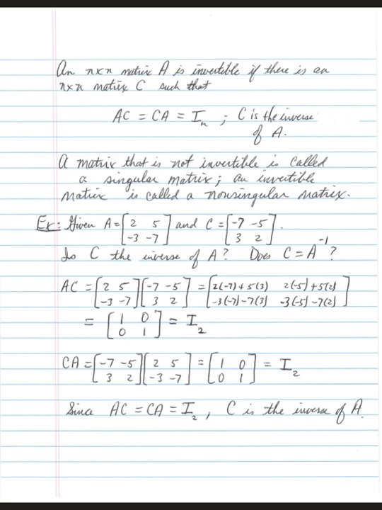And if you finish the multiplication, again, all the intermediate steps are given, you will get an identity matrix of size 2. If you multiply the other order and put matrix C in front, multiply it by A, and you carry that multiplication out, you will also get an identity matrix that's a 2 by 2.